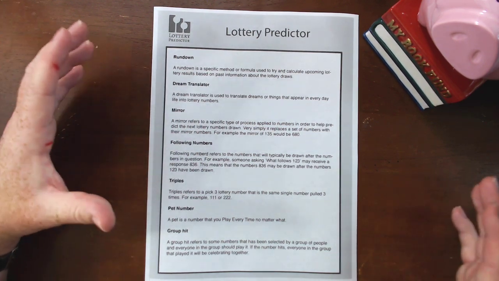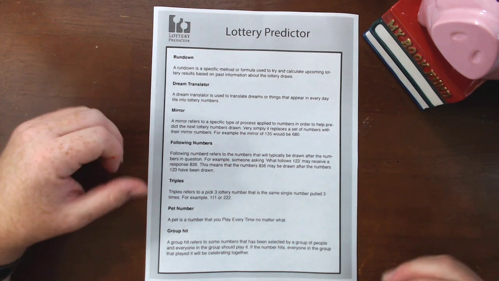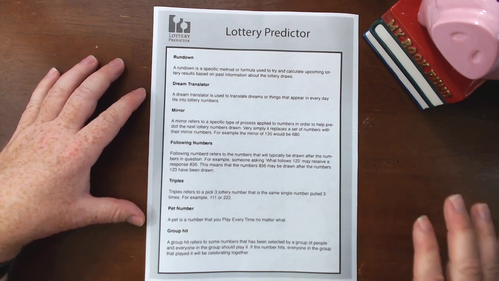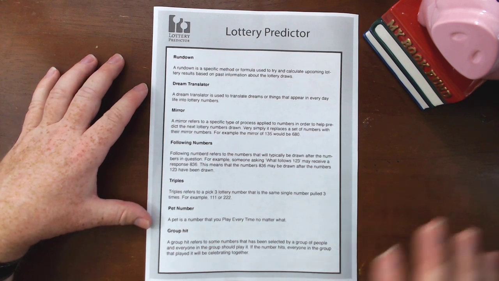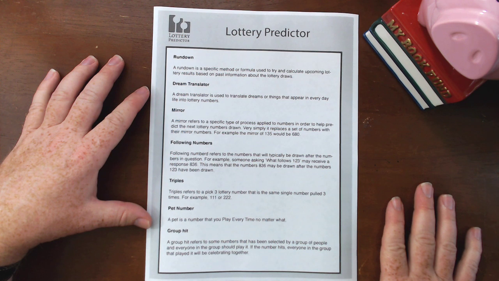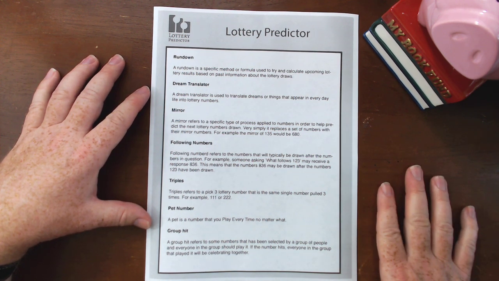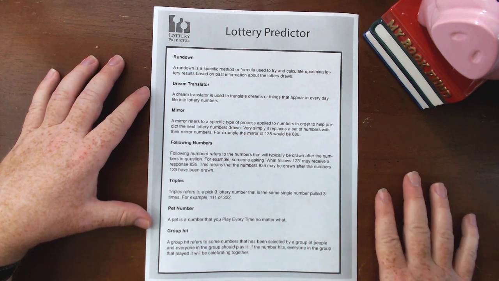And what you can do is you can type in the words into a Dream Translator, and it will return back the lottery numbers that word actually represents. There's actually a very good Dream Translator on lotterypredictor.com. It's completely free to use, so definitely go ahead and check out that if you're interested to see what a Dream Translator does. Next one up is Mirror.